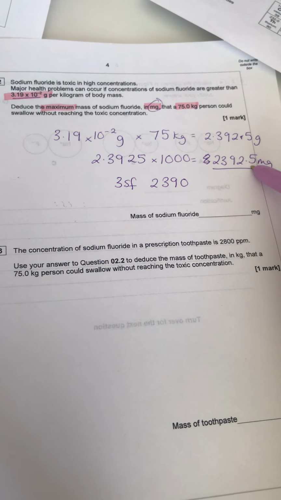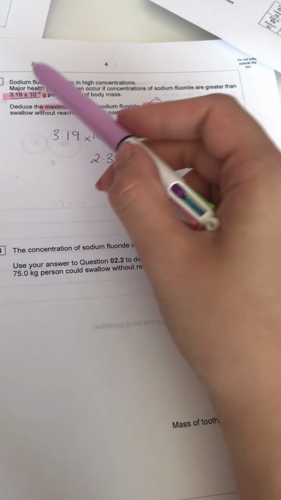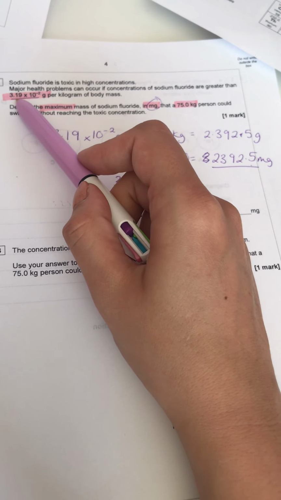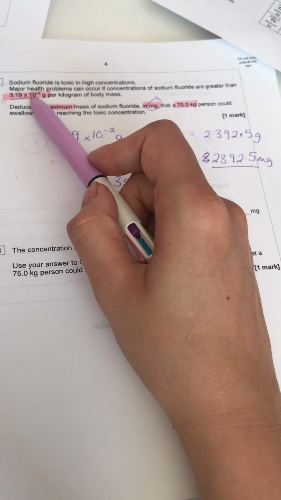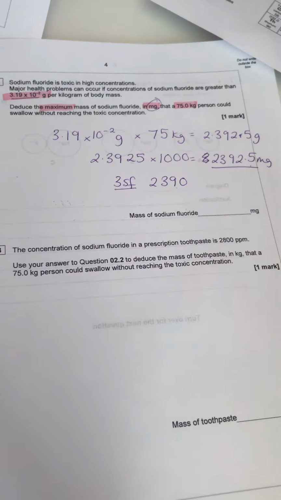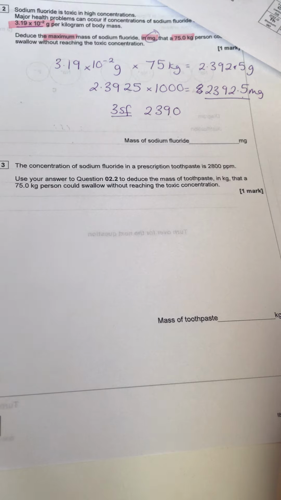While this answer is not incorrect, they do prefer 3 significant figures simply because you've been told to calculate based on the fact that there is 3.19 times 10 to the minus 2 per kilograms of body mass. So they do prefer that in 3 significant figures, but you do not have to have it in 3 significant figures to get the answer. And the next question then.